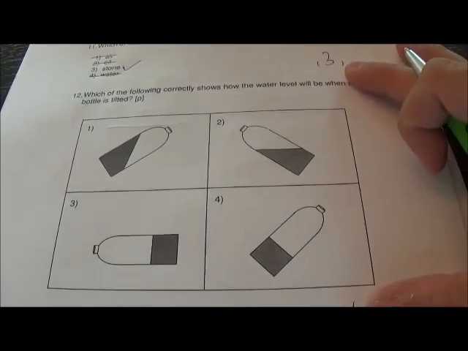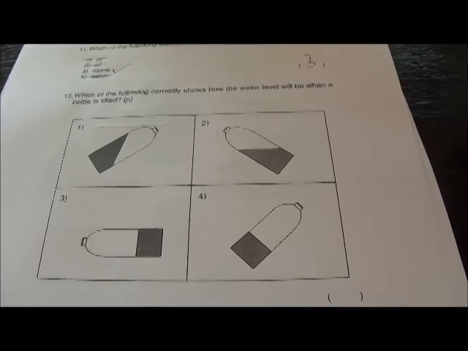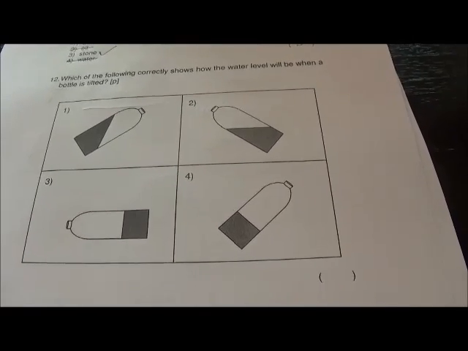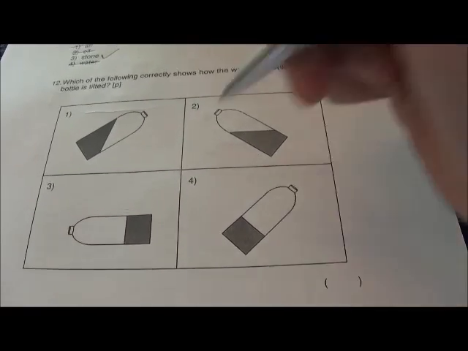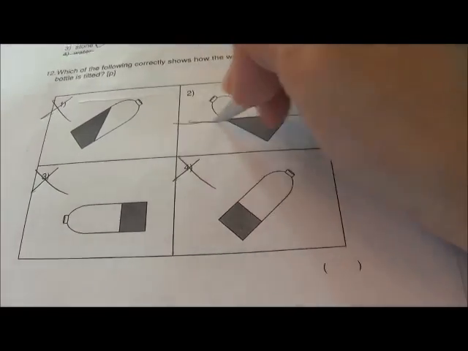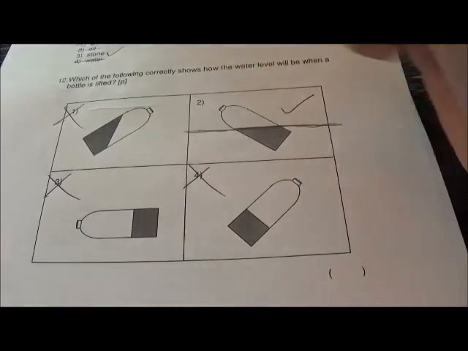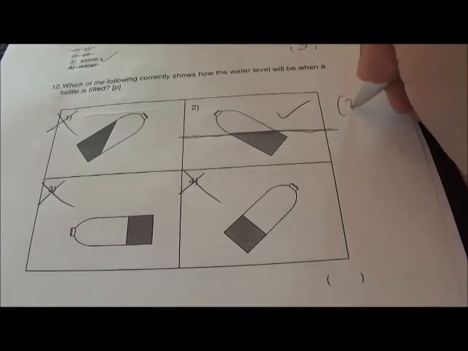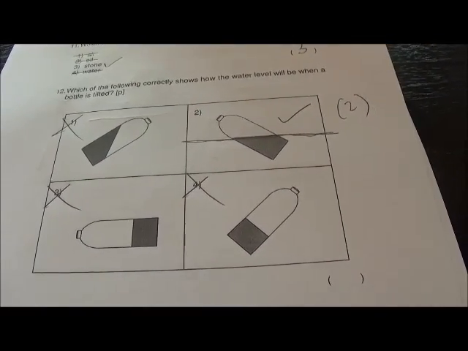Which of the following correctly shows how the water level will be when a bottle is tilted? Let's just eliminate all the wrong ones. There's no way the bottle will look like this, this, and this. The water level will be on the same line like this, a straight line across. So your answer for question 12 is 2.